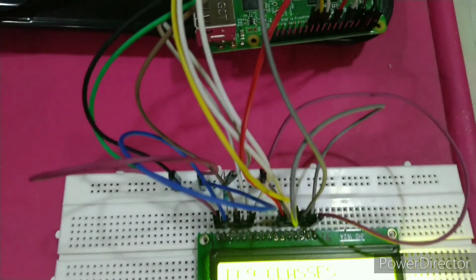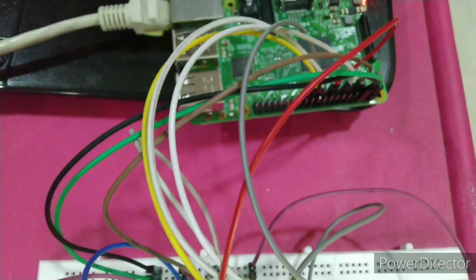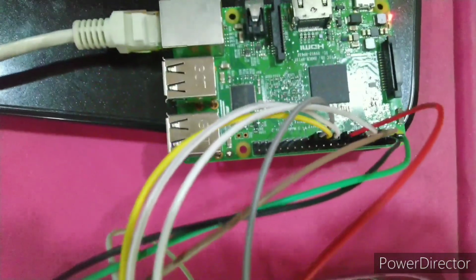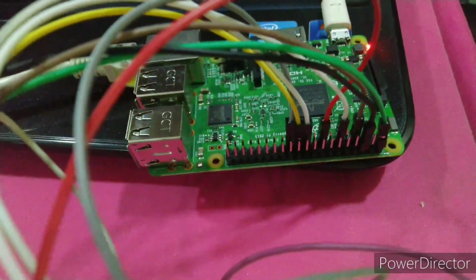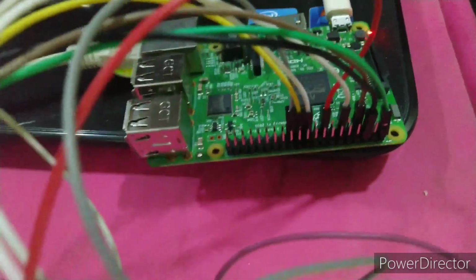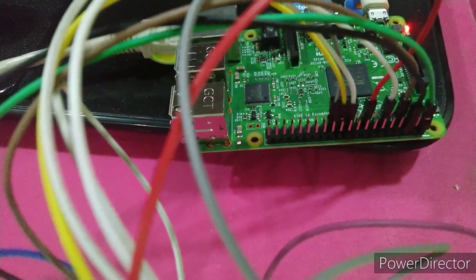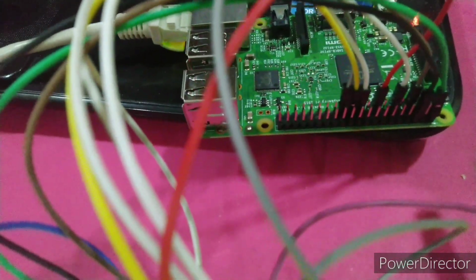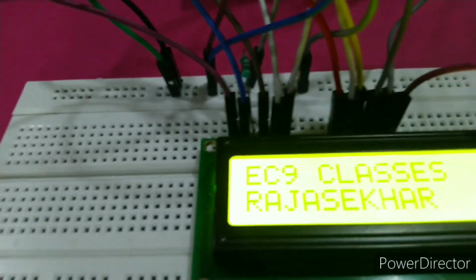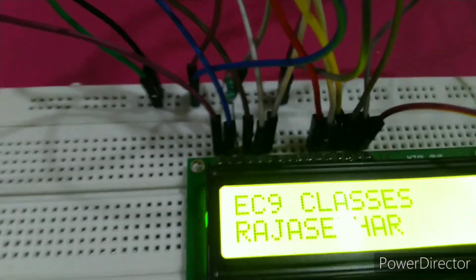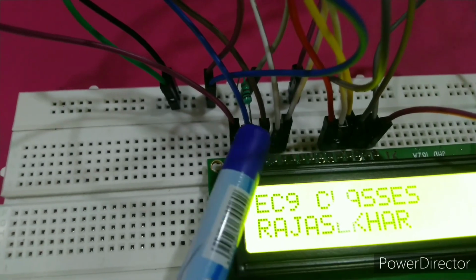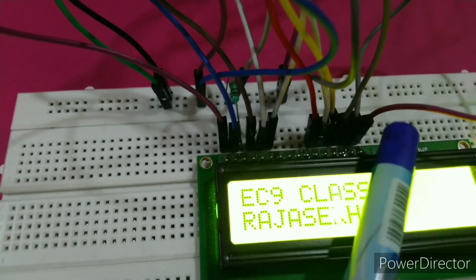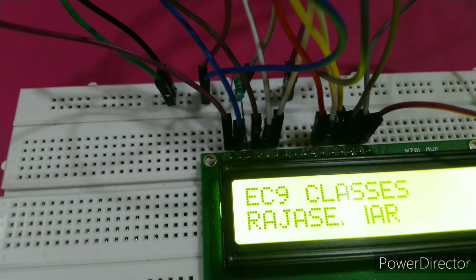Yes, here we got the output, and you can also observe the connections. This is the Raspberry Pi 3 model. With the help of Ethernet I have connected this one. Mostly I have used odd-numbered GPIO pins, and this is the output. You can also observe that a 1 kilo ohm resistor is used, connected to pin number 3.